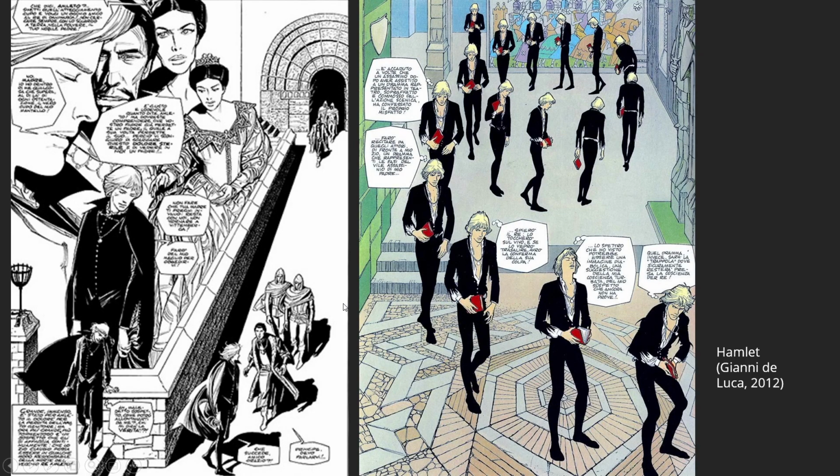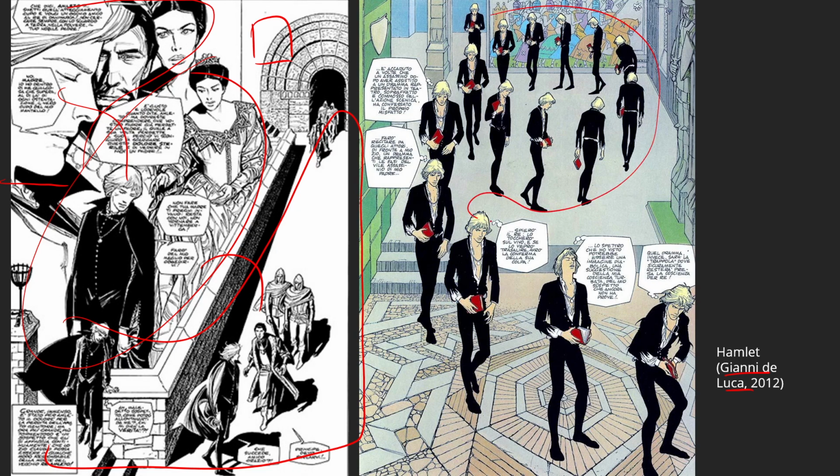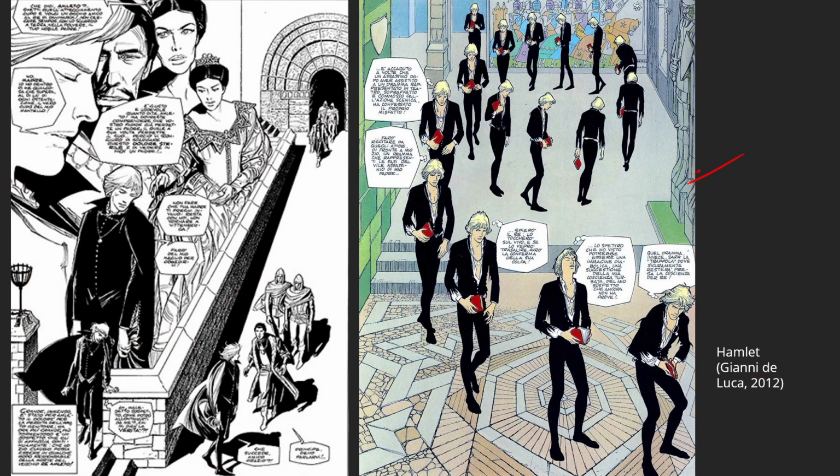Or how about here? This is by an artist called Gianni Di Luca. You see how it goes from a close camera to a mid shot to a very extreme long shot, all in one frame. No need to draw panels also. What do you think this guy is feeling in this page? Wait. Which page? The first page? This page.